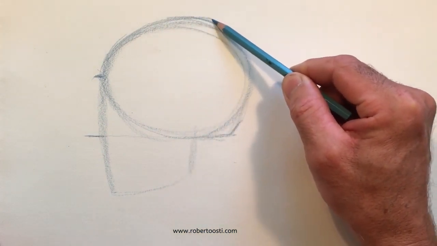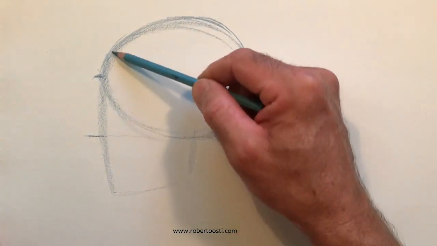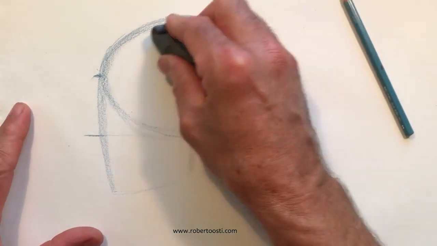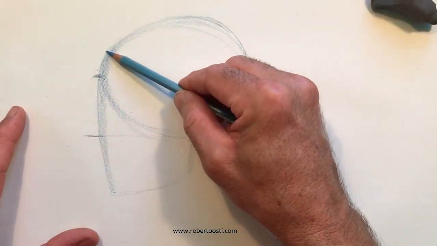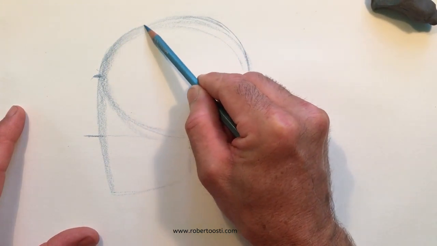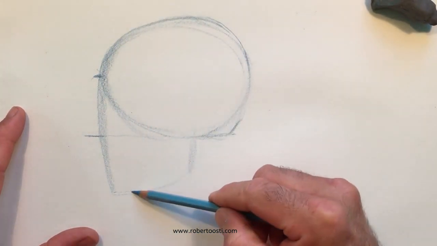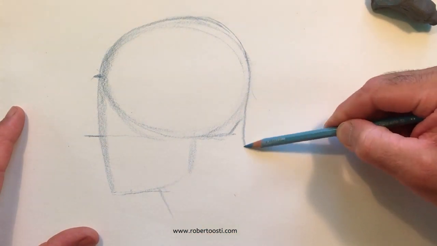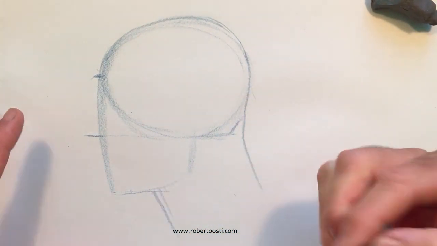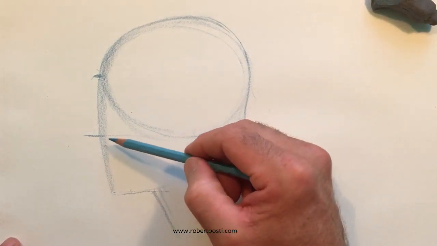And now I have this structure, this undifferentiated form that I'm going to work on. The neck, and now we start putting in specific form.